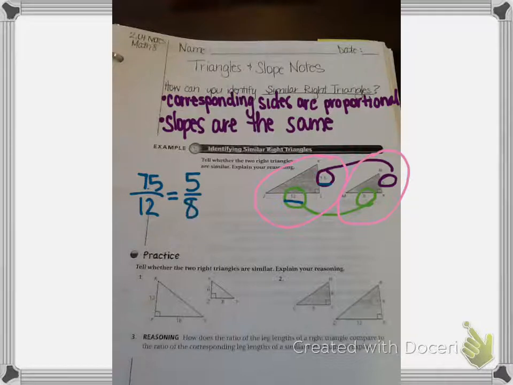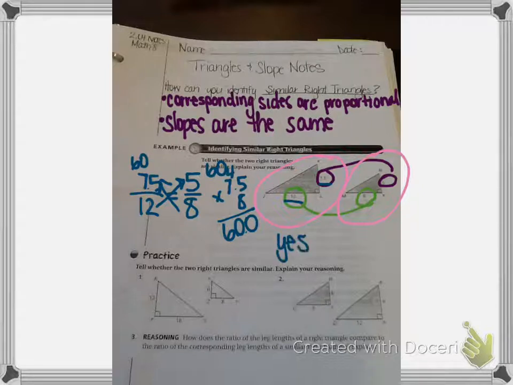And to check to see if they are proportional, we can cross multiply. 12 times 5 is 60. 8 times 7.5. 8 times 5 is 40. 56 plus 4 is 60. So yes, they are proportional, or yes, they are similar, because they are proportional.